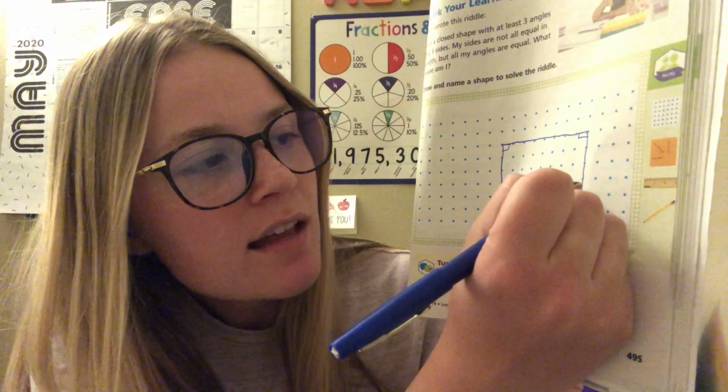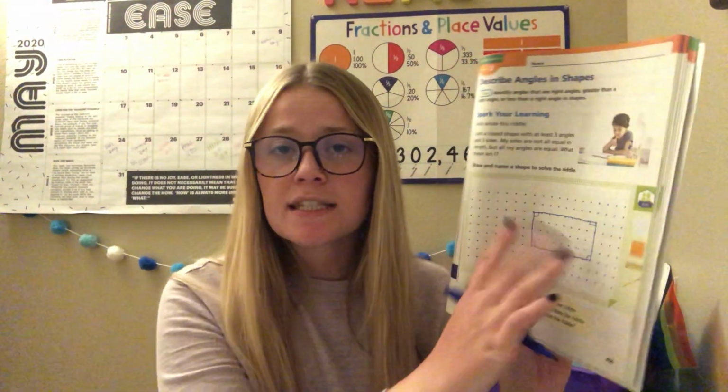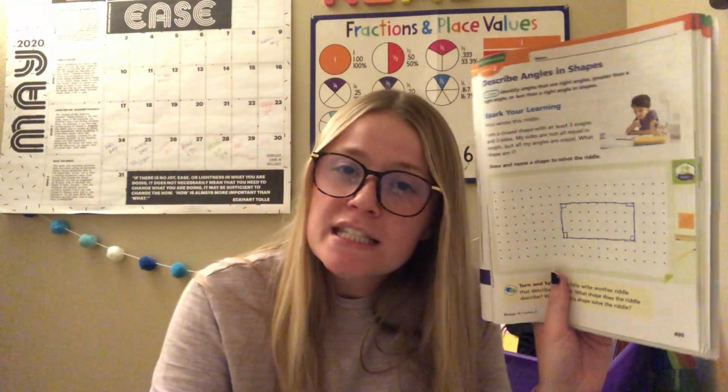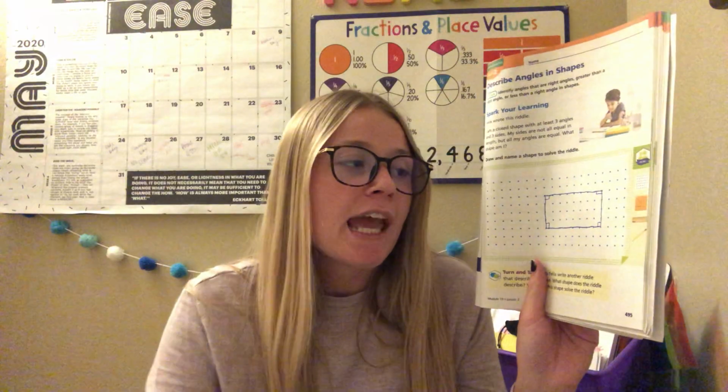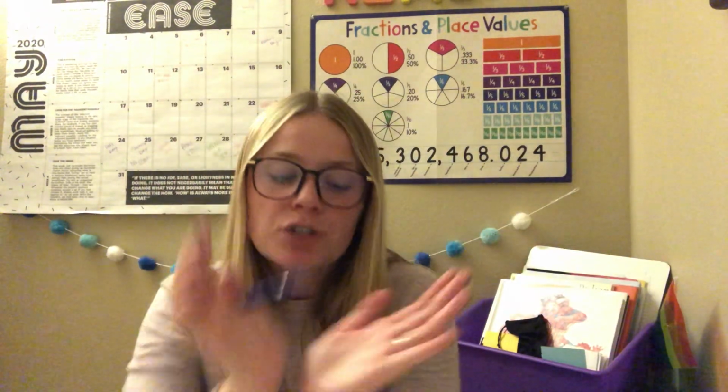Okay, so all of these angles are right here, perfectly squared. The sides are not all equal. The top and bottom are, and the side and side are. And that's okay, because that's the definition of a rectangle. Even though the side lengths are different, they come at the angle the same way, 90 degrees. We're going to talk about that right now. Next page.